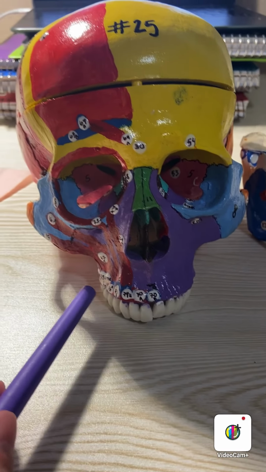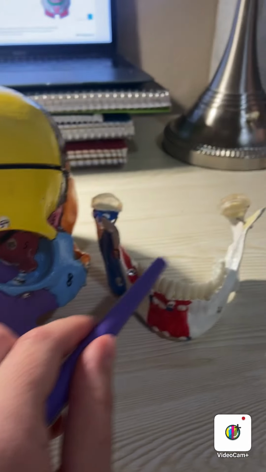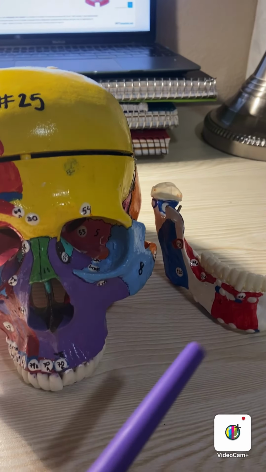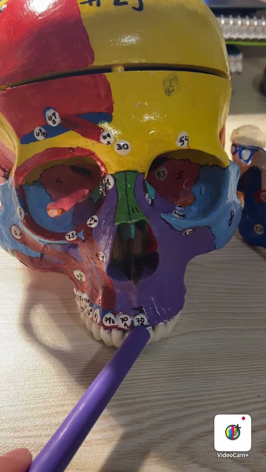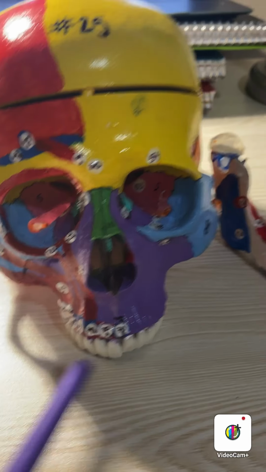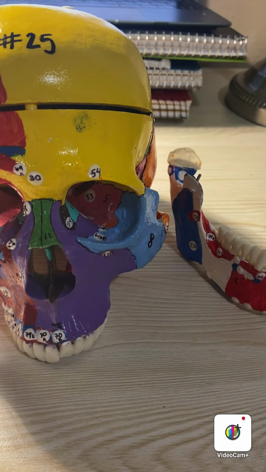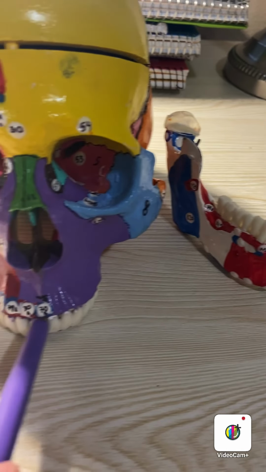So this muscle is the orbicularis oris. It goes also on the mandible. The origin is just encircling the mouth. So we have here and here, goes all the way around the mouth, and then the insertion is the commissure and the philtrum, which is right here.